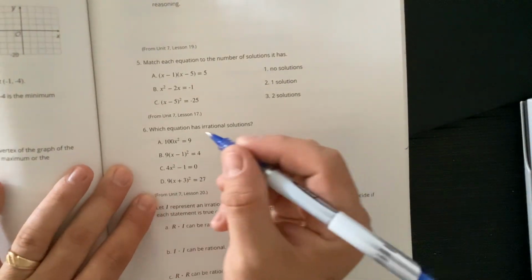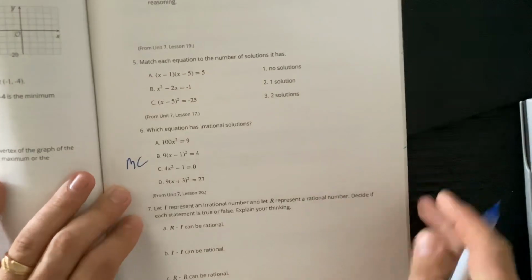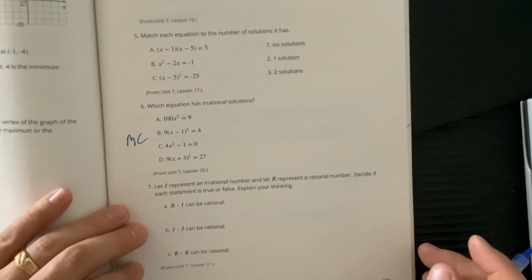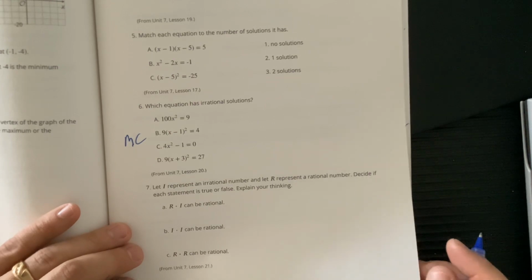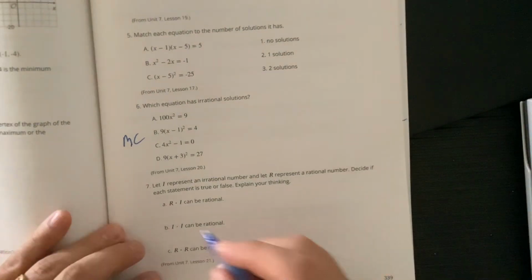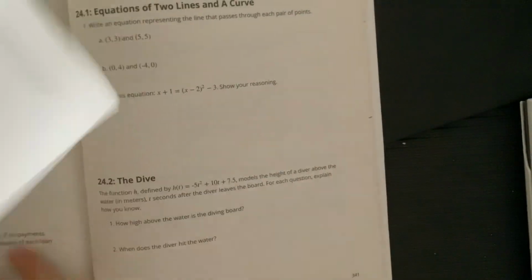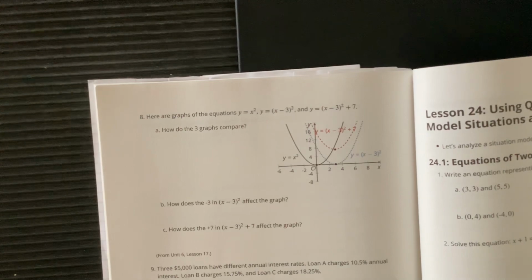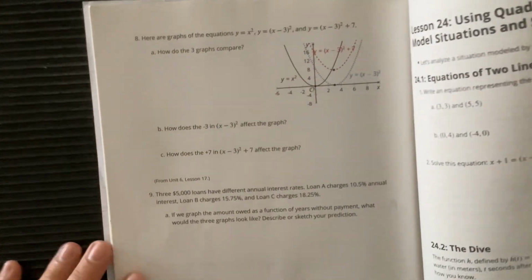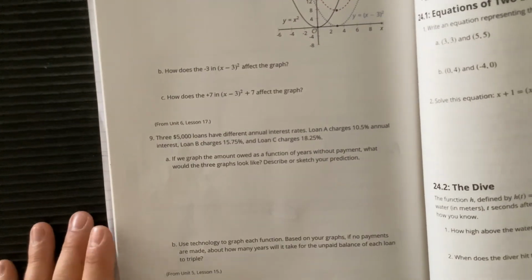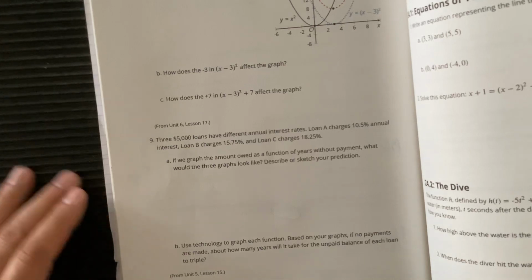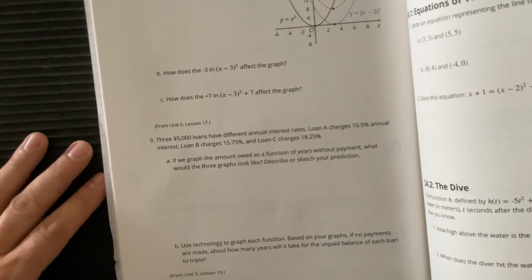6, multiple choice. Which one is irrational answers? True or false on 7. Make sure you say why. Don't just write T or F there. Eight is good. 9 is a review. I'm curious how you'll do with 9. Little review from Unit 5. So 1 through 9 for today. Lots of time to work.